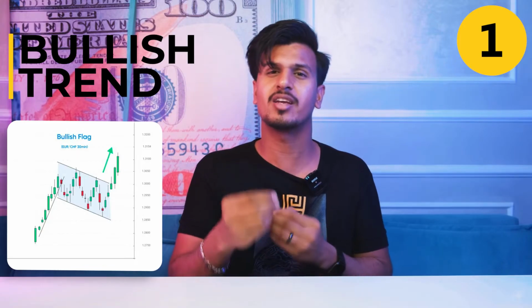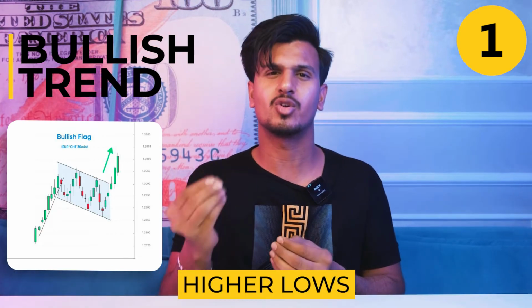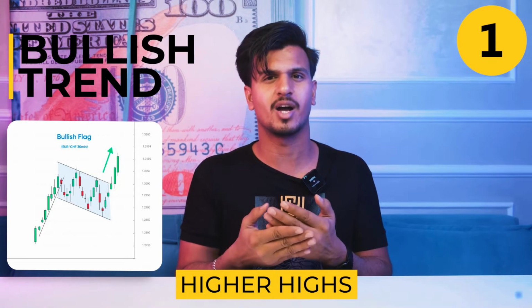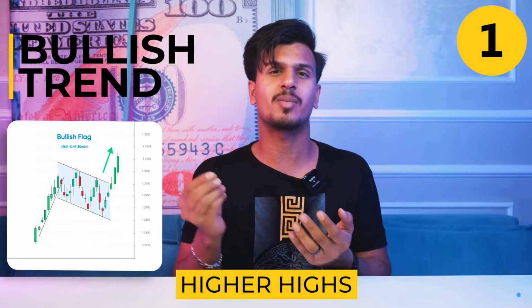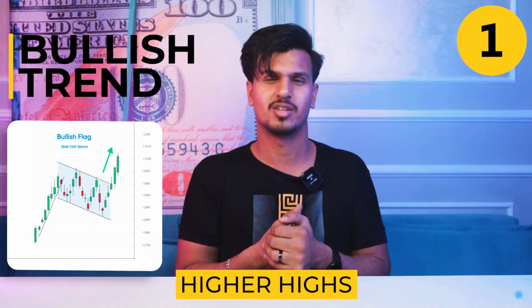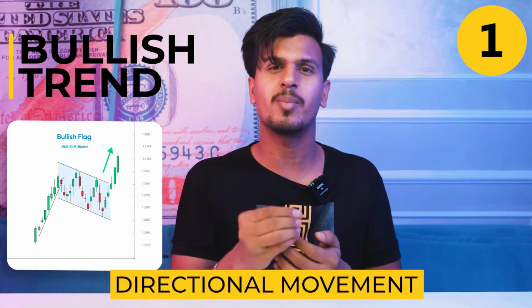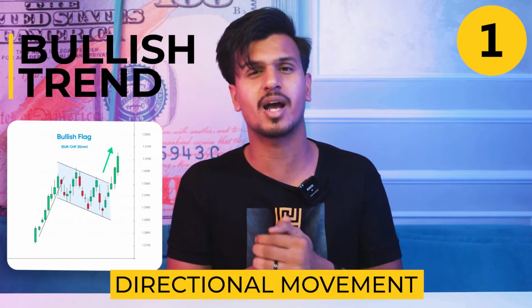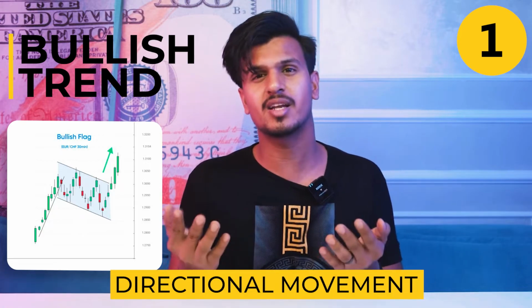The main characteristics of an upward trend in binary options trading are higher lows. Each new low price is higher than the previous one, indicating support from buyers. Higher highs. Each new high price is higher than the previous one, indicating the strength of bulls in the market. Directional movement. The price chart has an upward slope, and the trend can be visually seen as an upward sloping line.